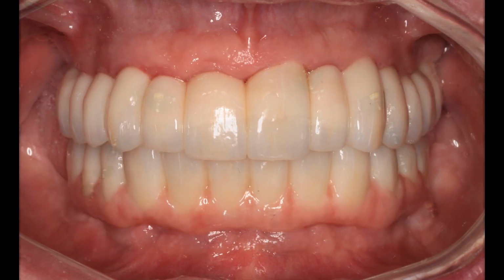And here you can see that left front and left second tooth, the left central incisor and the left lateral incisor, are longer. But as you recall, he had 100% bone loss around that left lateral incisor, but we were able to still finish his case without any pink zirconia on the upper.